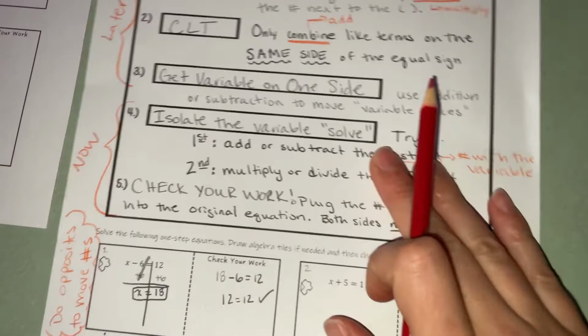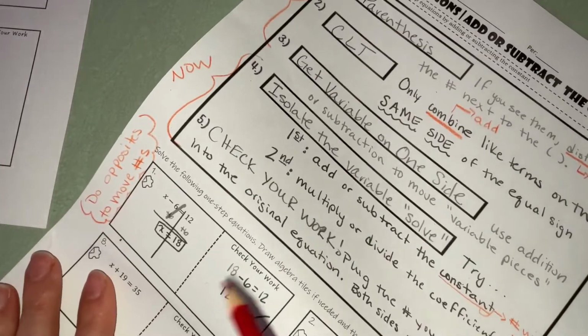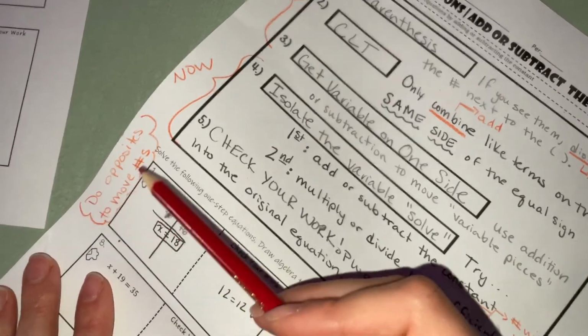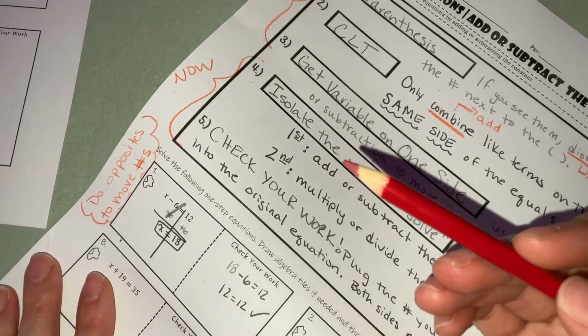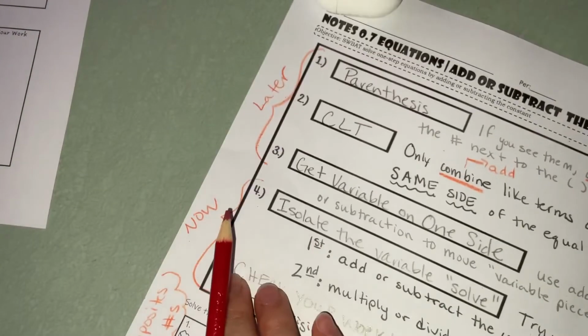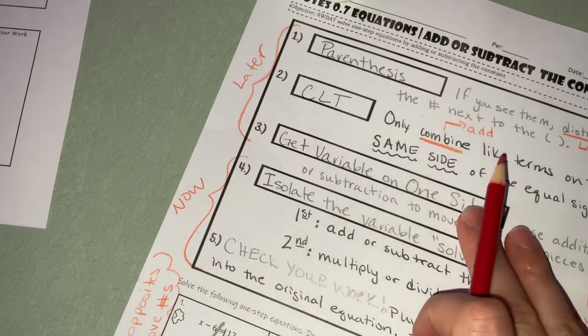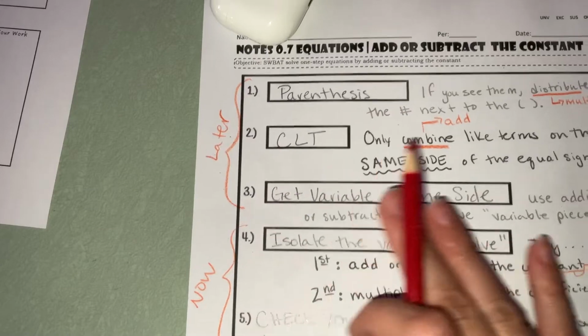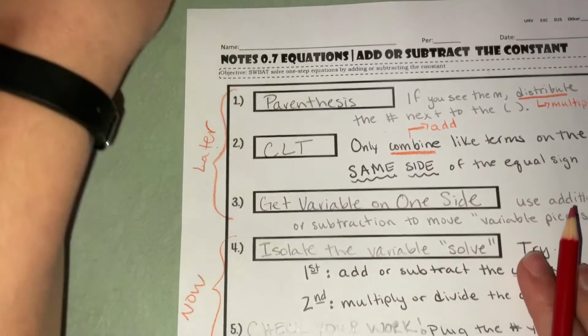And the other important thing is you want to do the opposite to move numbers. So if you see you're adding something, to move it to the other side, you would subtract it. If you see that you're multiplying, you do the opposite. You would divide, and so on and so forth.